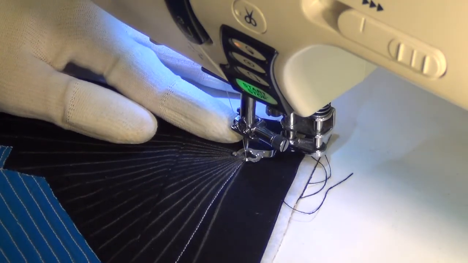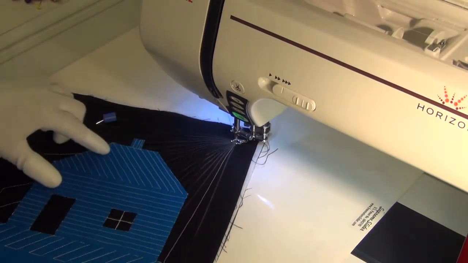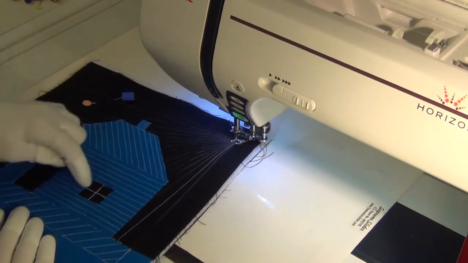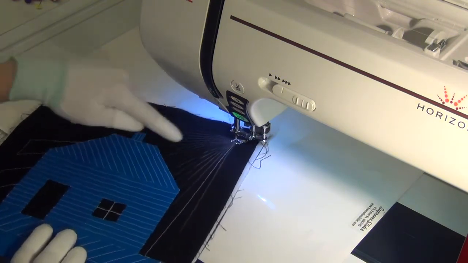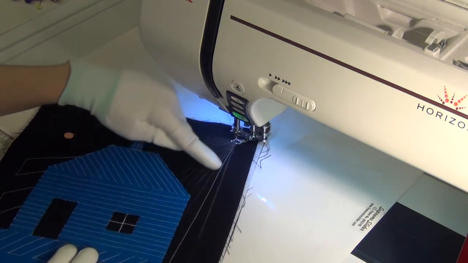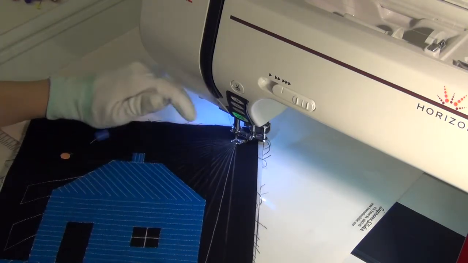Okay, at this point I have filled in almost all of the block. We filled in the roof, the center section of the block, and even this ground section. And now I've got these long lines to stitch, these radiating sun lines. And also I wanted to give you some tips.